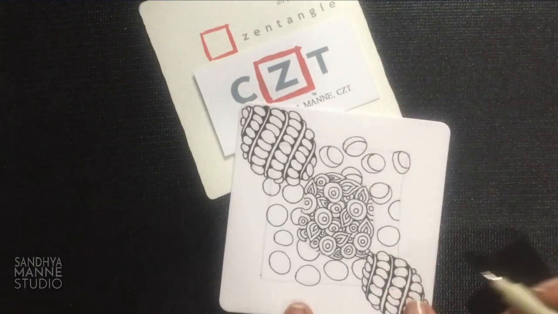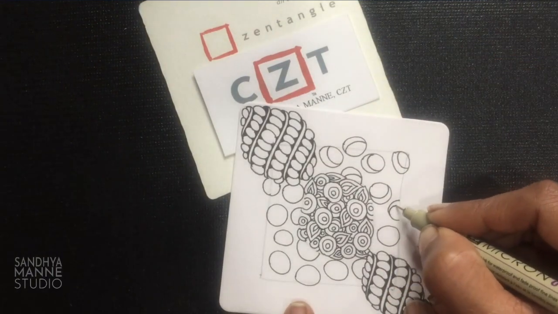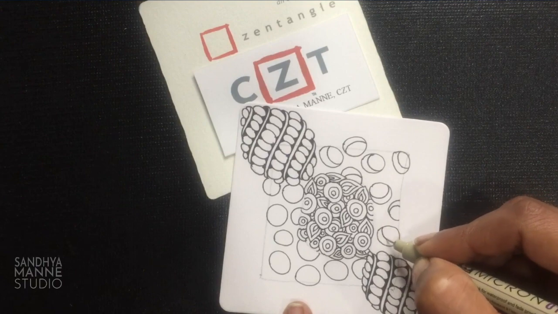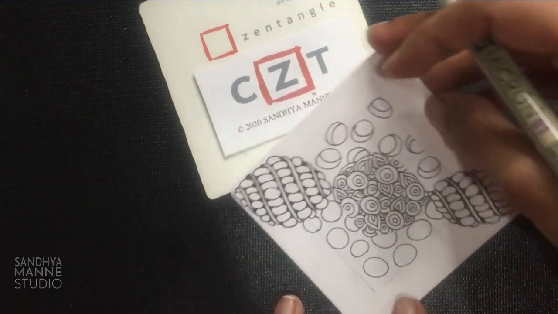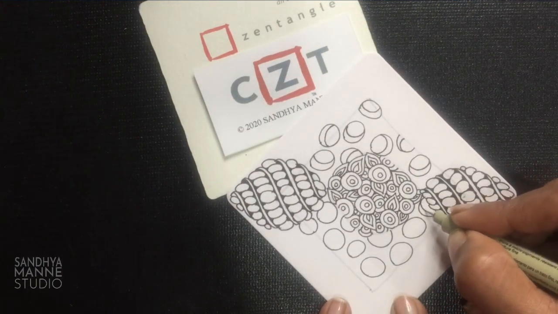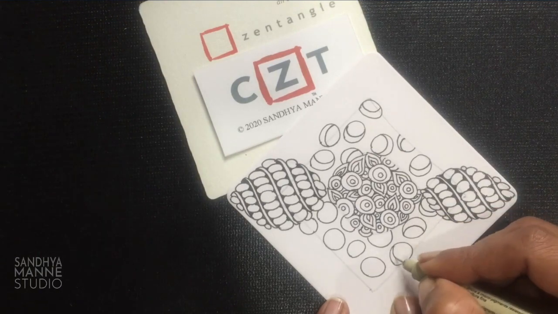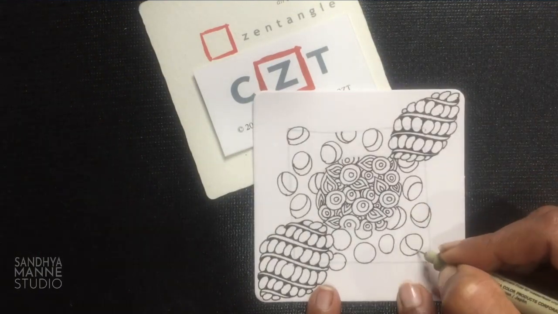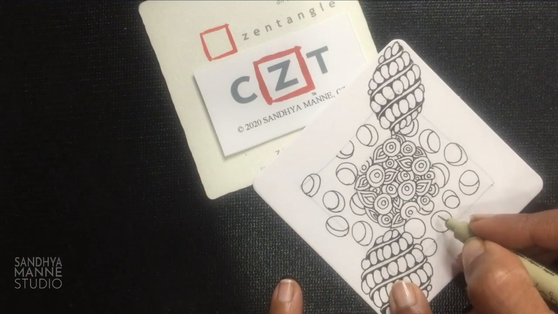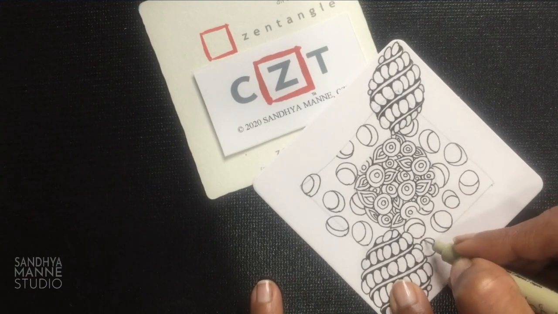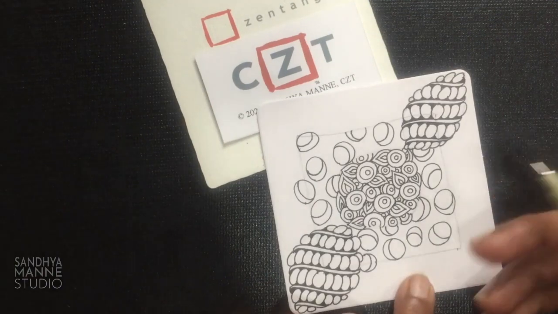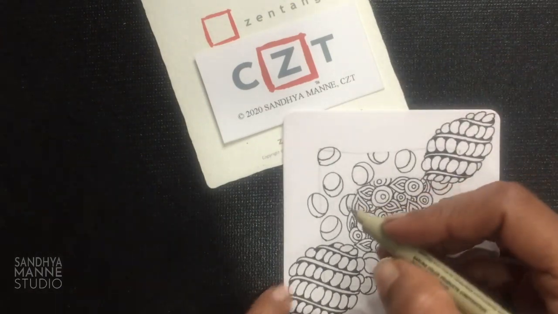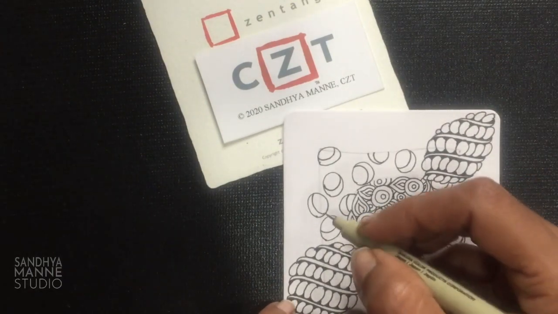I'm going to repeat this for all of the circles. So we're done with the circle and this inner half circle.